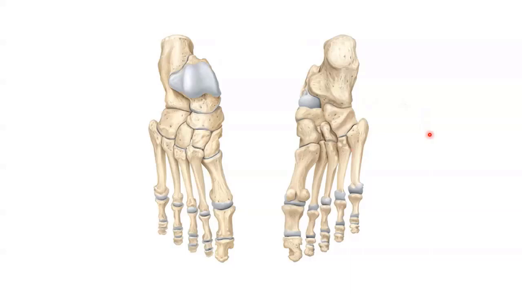Moving on to the foot, and similar to the hand, the foot is made up of 3 regions of bones. So we have 7 tarsal bones, which form the ankle and the proximal foot. We have 5 metatarsals, which form that mid portion of the foot. And then 14 phalanges, which form your toes.